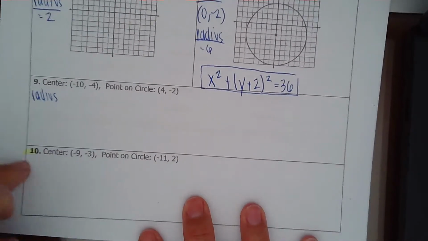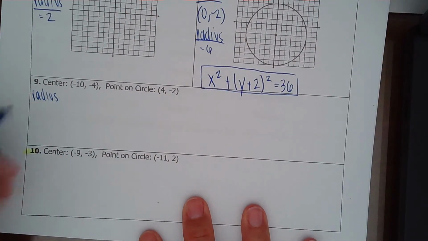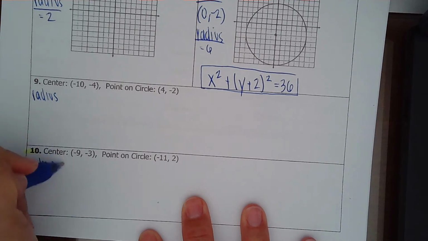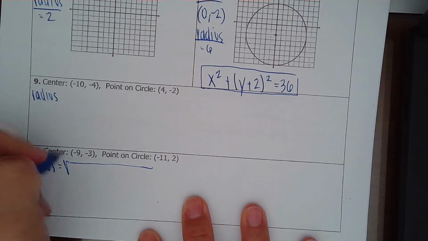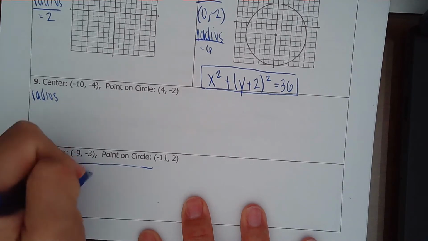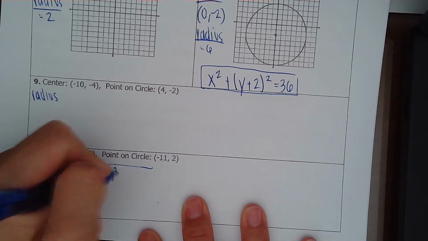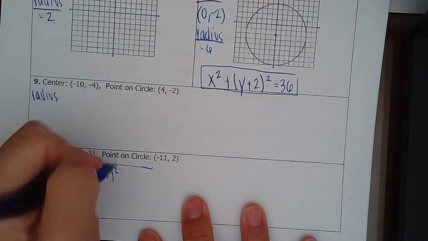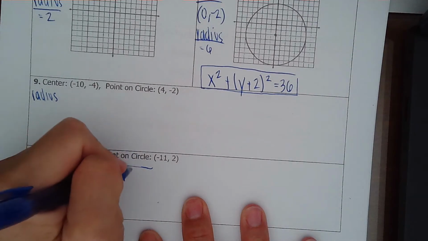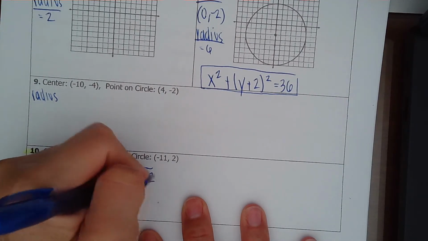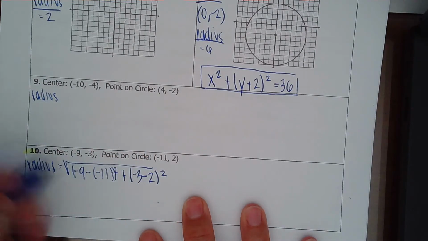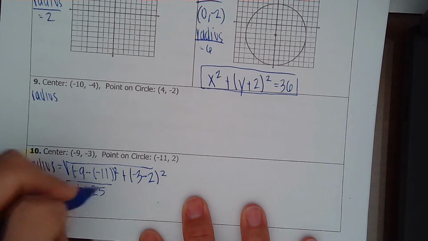number 10. Same thing. My radius is going to be equal to the square root of (-9 - 11) squared plus (-3 - 2) squared, which will give me the square root of 4 plus 25, and the square root of 29.